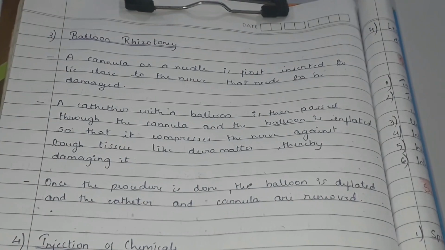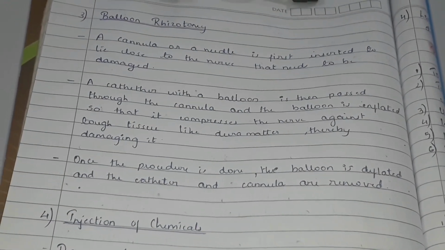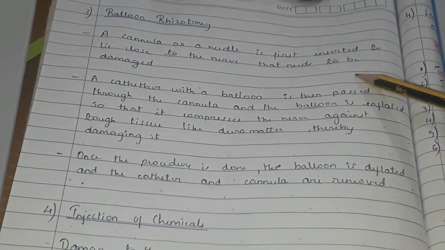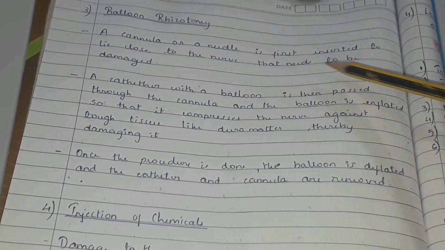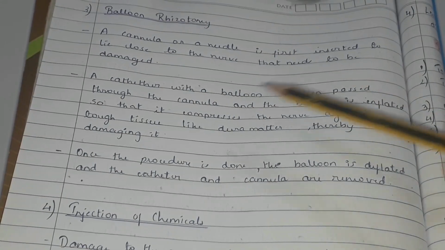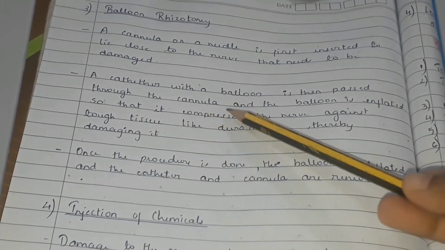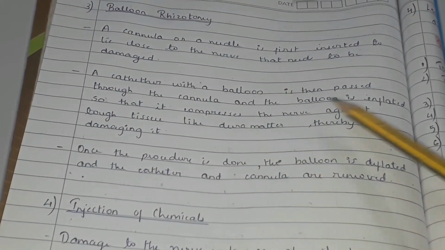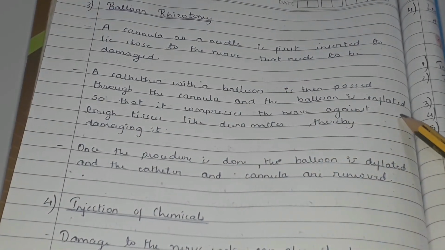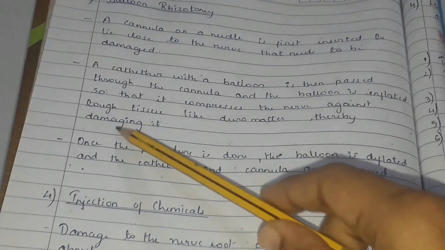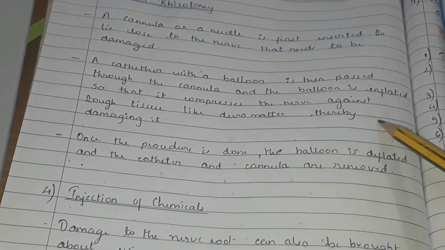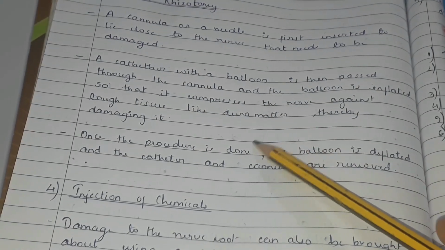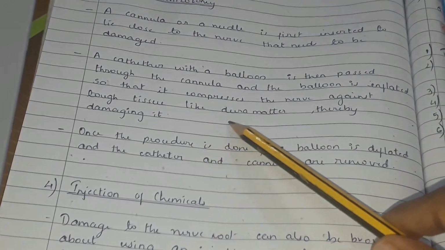Now the third step includes balloon rhizotomy. Here, a cannula or a needle is first inserted to lie close to the nerve that needs to be damaged. Now, a catheter with a balloon is then passed through the cannula and the balloon is inflated, so that it compresses the nerve against the tough tissue like the dura mater, thereby damaging it.